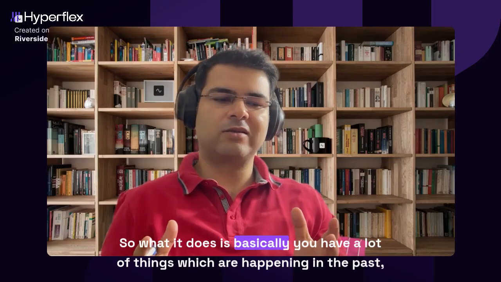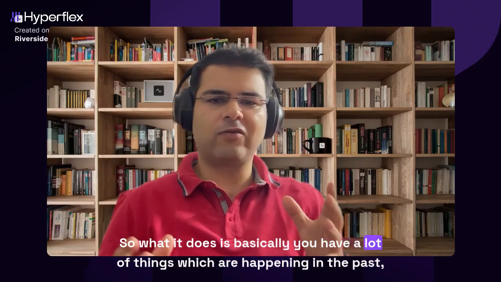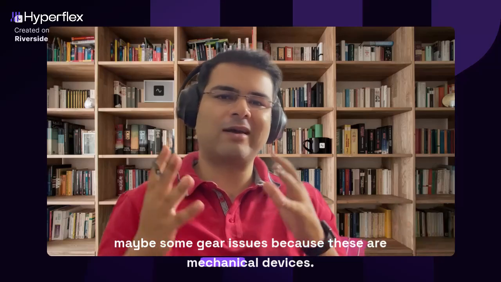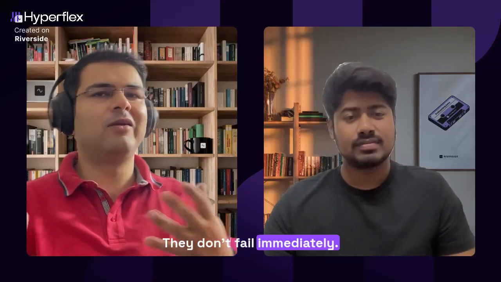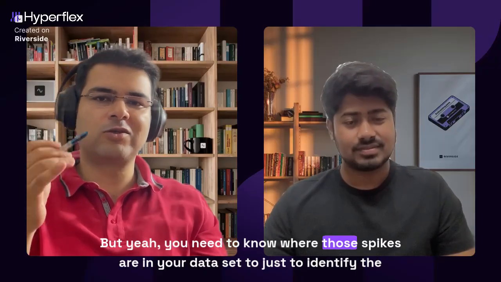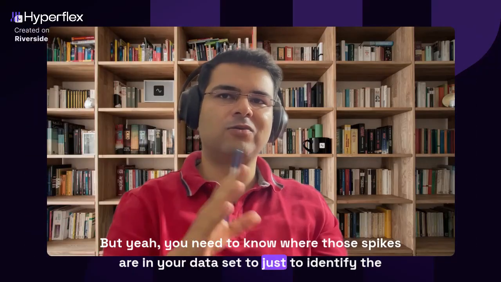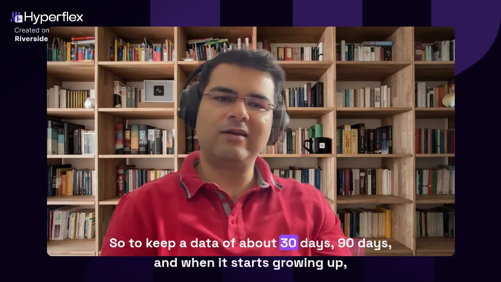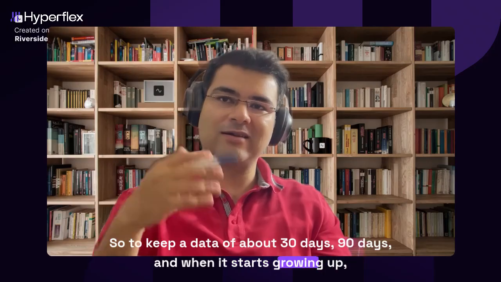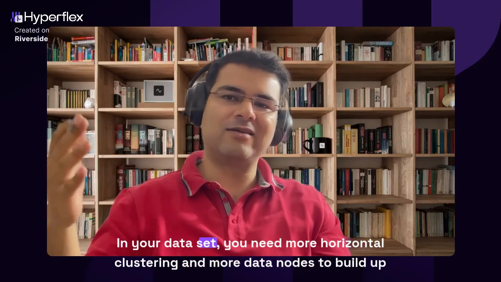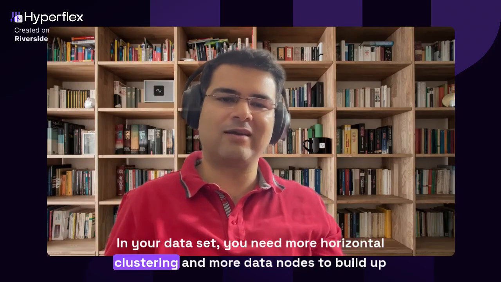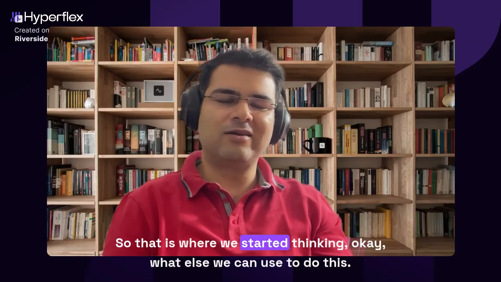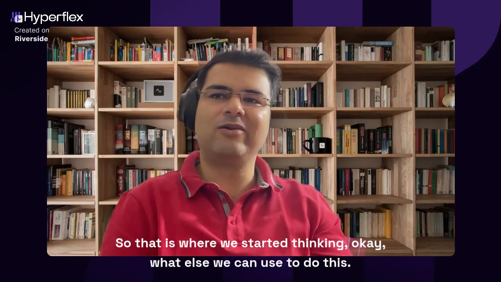So basically you have a lot of things which happened in the past, maybe some gear issues, because these are mechanical devices. They don't fail immediately, but you need to know where those spikes are in your data set to identify where the problems are going. So to keep data of about 30 days, 90 days, when it starts growing in your data set, you need more horizontal clustering and more data nodes to build around that. That is where we started thinking, okay, what else can we use to do this?